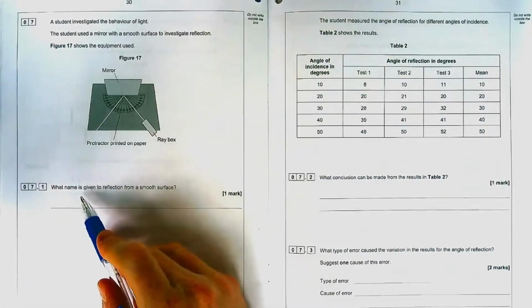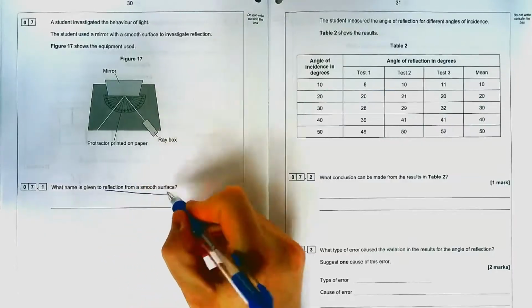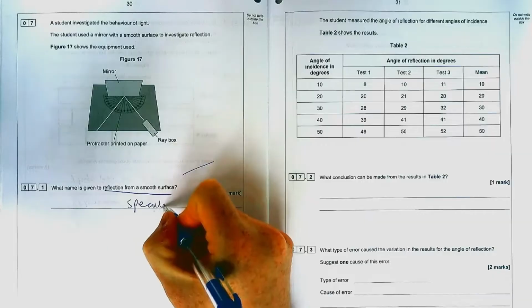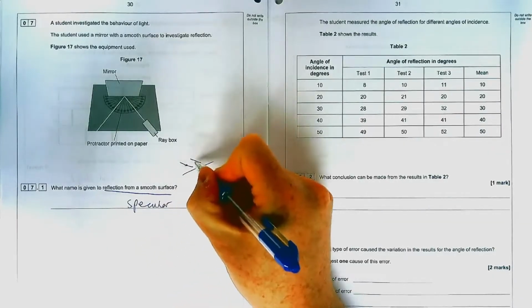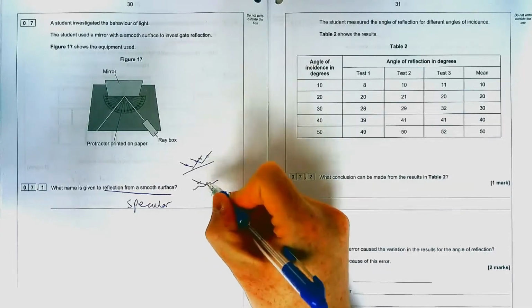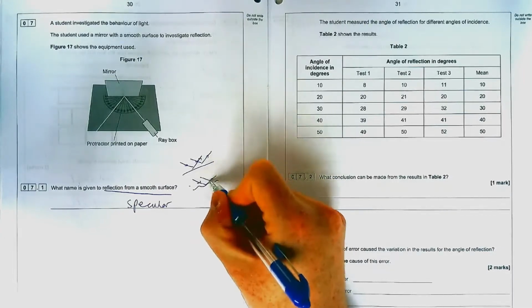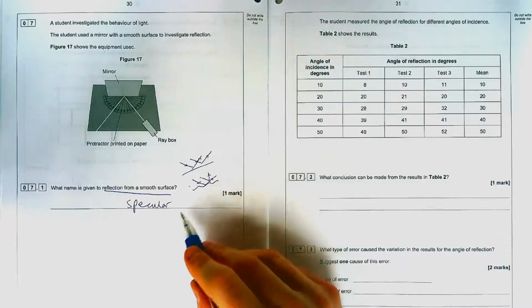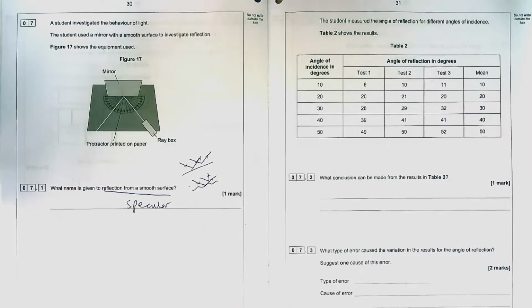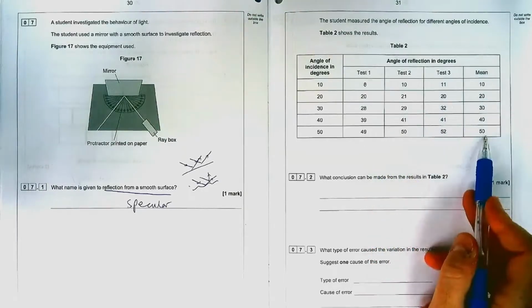Now, for the conclusion that could be made here, we need to look at the mean. So this is the angle of reflection and the angle of incidence. The conclusion is that if you look at each value, you should notice they're the same. So we say angle of incidence equal to angle of reflection. Don't say proportional or anything like that. Those two columns are exactly equal, so we say they're equal to each other.